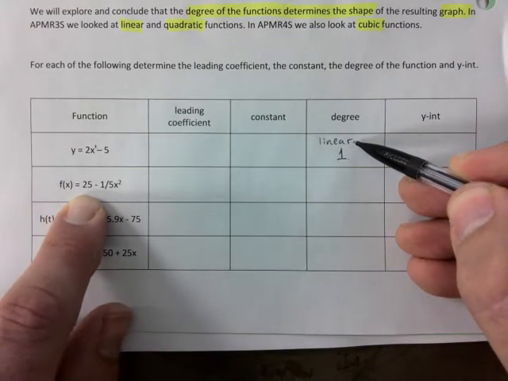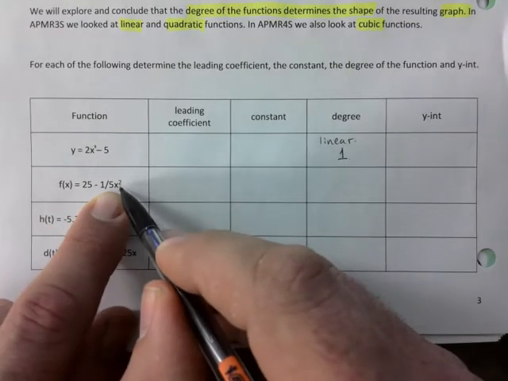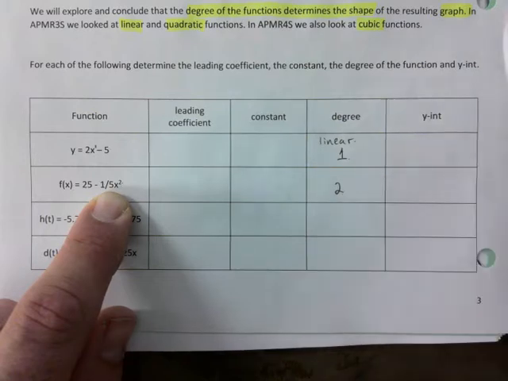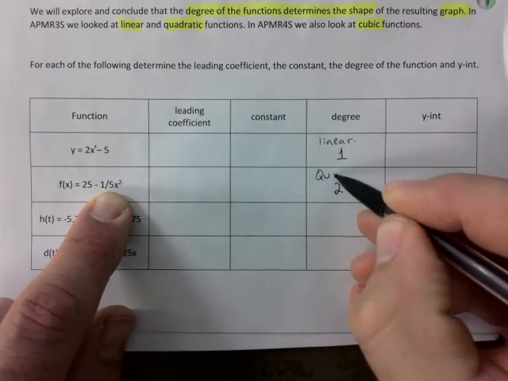Let's look at the second one. Highest exponent is right here, right? So this has a degree of 2. You remember this from grade 11. What is that? A quadratic. Yes.